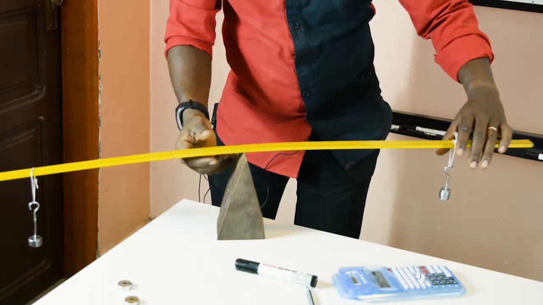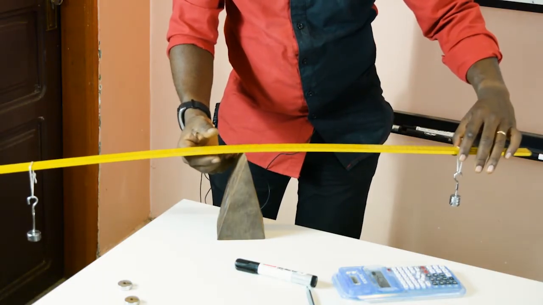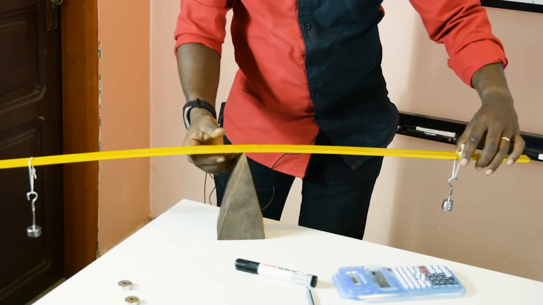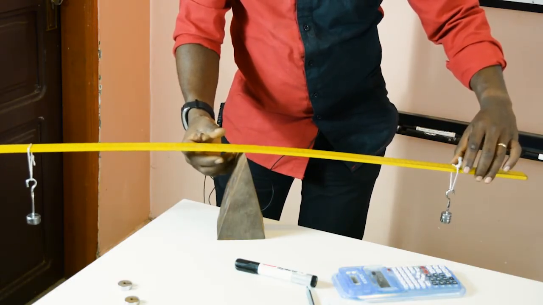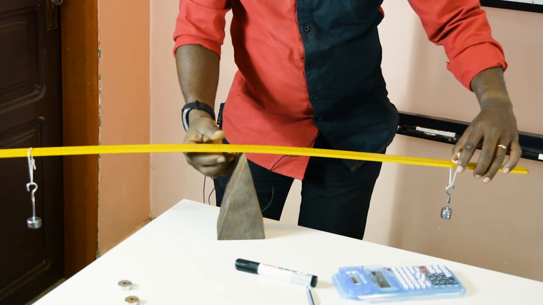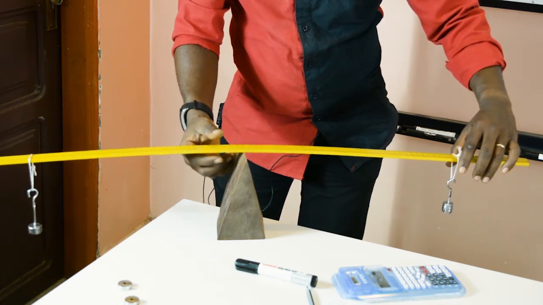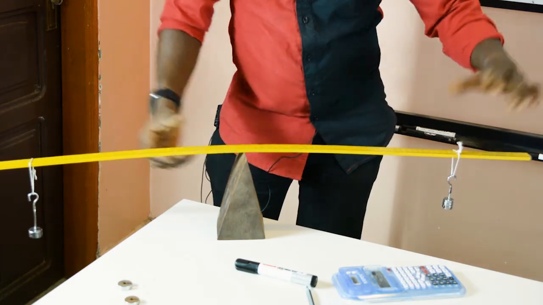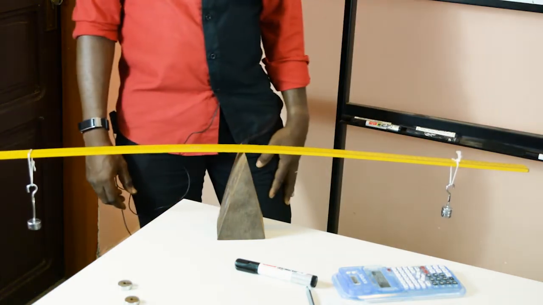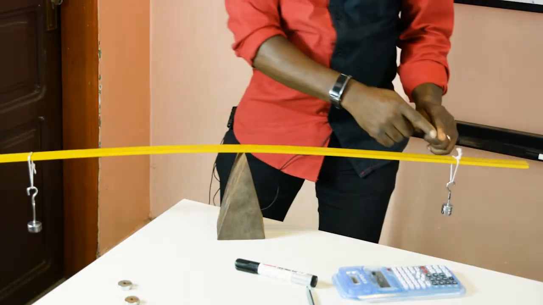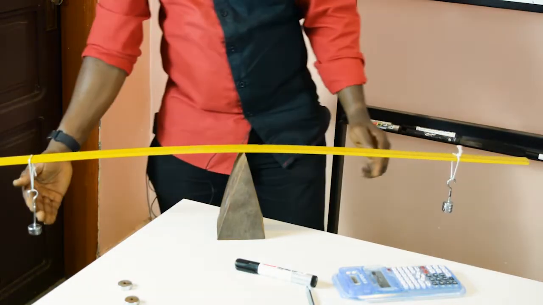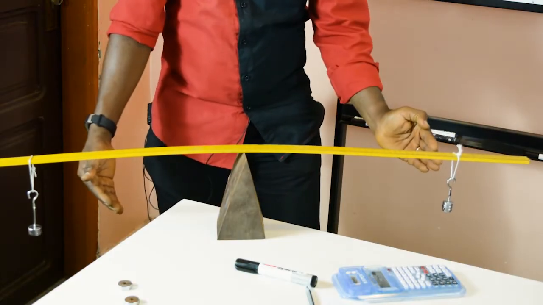So you can see what I'm coming to do here. Check out what is happening here. Now you see that it is balanced with this. So this clockwise turning moment was equal to the anti-clockwise turning moment.